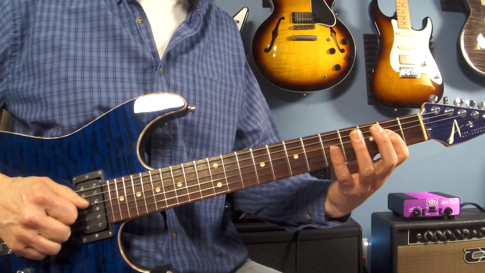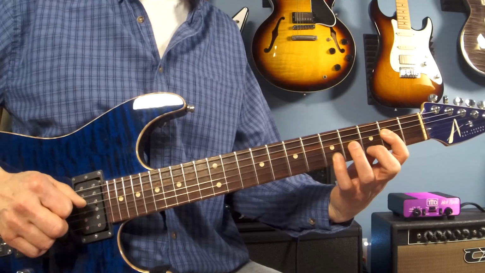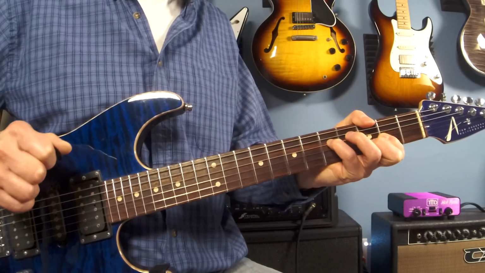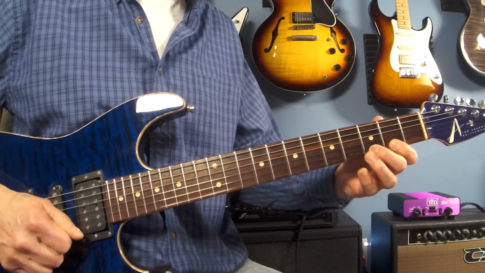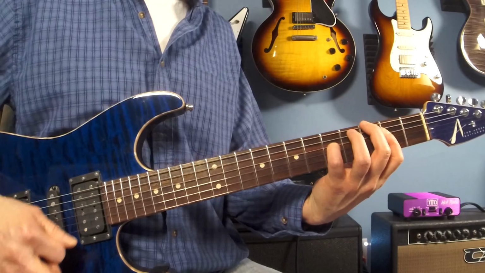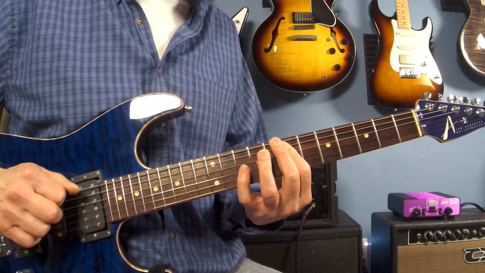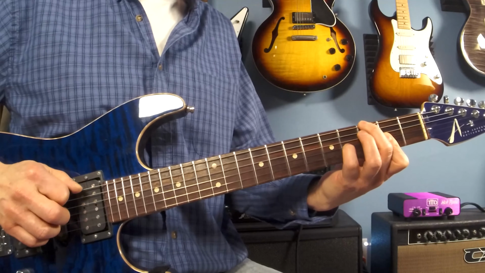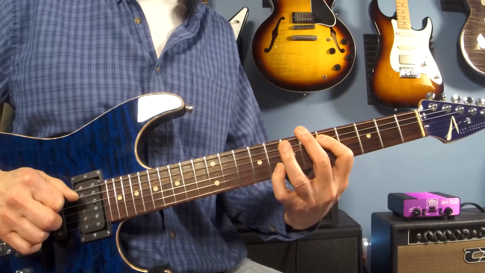So let's take another one. If I go like this, I can do this. This. Now obviously that's a G major 9, but I'm not thinking of it as that, I'm thinking of it as a pentatonic scale. Now these are such beautiful sounds to me, I love it. Playing it outside like that.